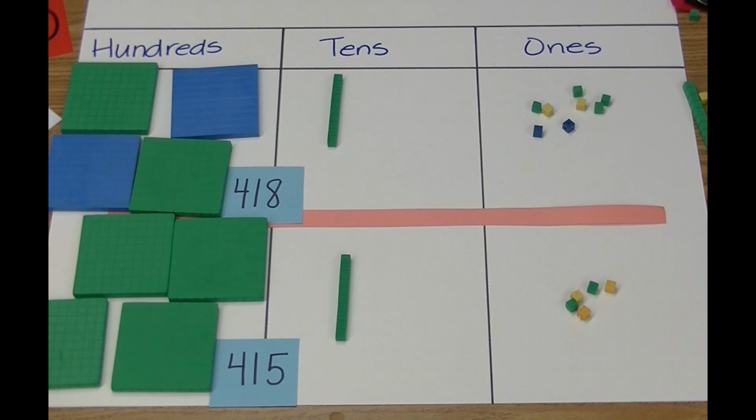Good job. All right, where are we going to start, boys and girls, in comparing our numbers? Oh, we're going to start at the hundreds first. And let's see, how many hundreds do we have in our numbers? 4. 400, so they're the same. So what do we do? We have to move over to the tens spot. And how many tens are in our numbers? Oh my goodness, they have the exact same. They're 1. Oh, now what are we going to do? I think we need to go to the ones.